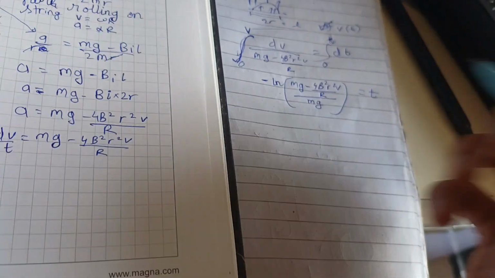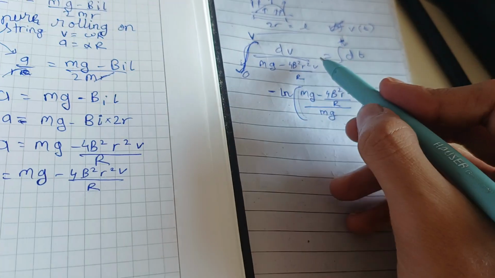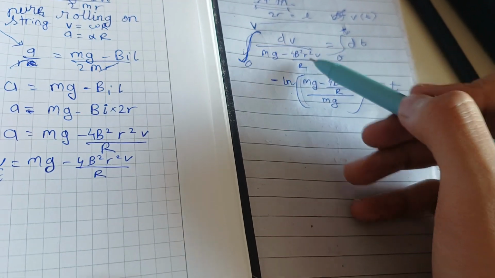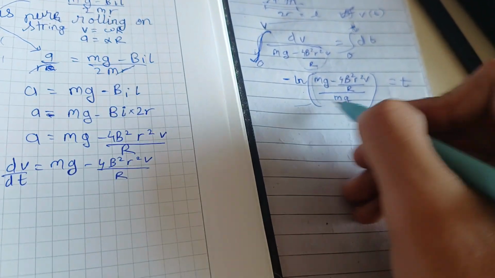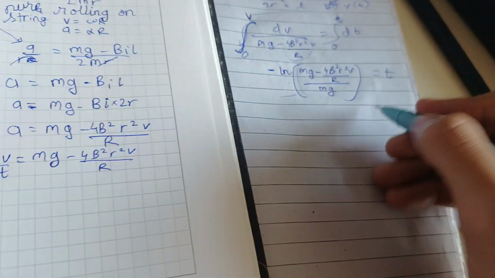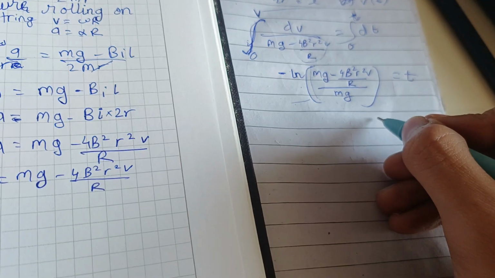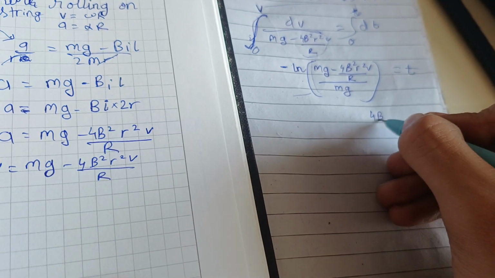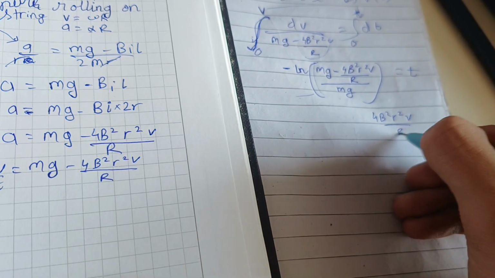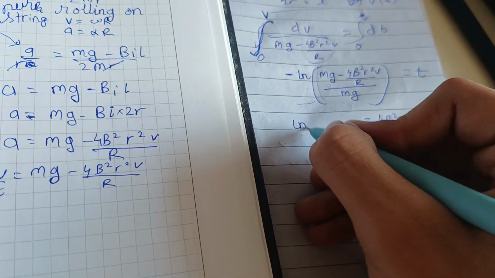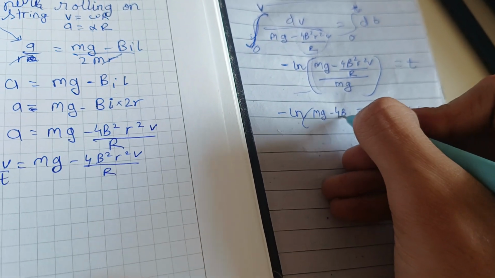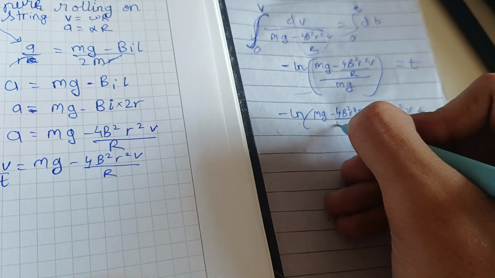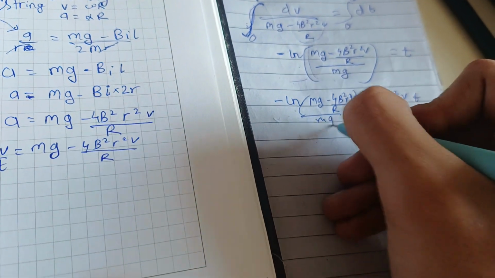And if this is like a differential equation, we first had to integrate this using the chain rule. This will be in the denominator, so I'm taking it there. So like 4b square r square v by r t, so ln minus mg minus 4b square r square v by r divided by mg.